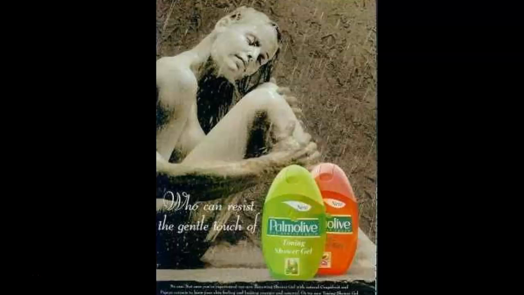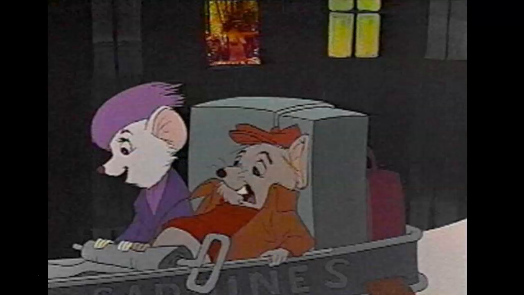This one is a magazine ad for Palmolive shower gel. And it can be a little bit more difficult to figure out what the subliminal message is here, but this is a man's arm. It is not her arm. Again, it's not something that you might notice if you're just flipping through the magazine quickly, but once you know it's there, you're like, oh yeah, that's definitely a man's arm. The idea being like, oh, her skin's so soft that this guy can't resist touching it.